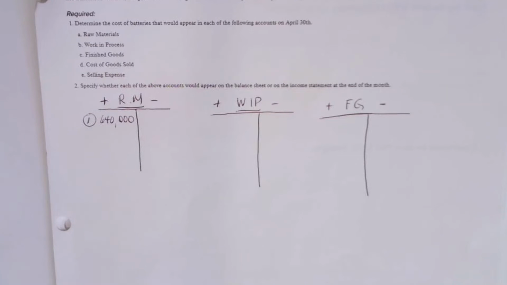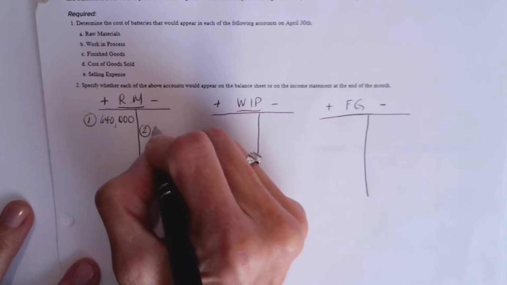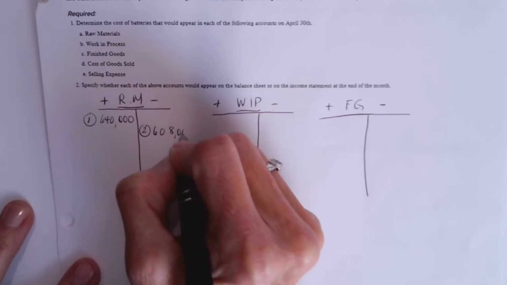Okay. And then the next thing we did was what? We pulled those out, and where did we put them? What did we pull the batteries out for? Some went to selling expense, and where did the rest go? Good. So this is number 2, we pulled out $608,000 worth.